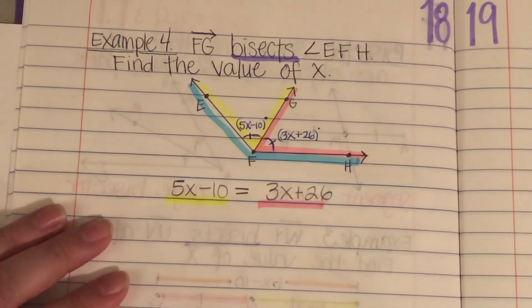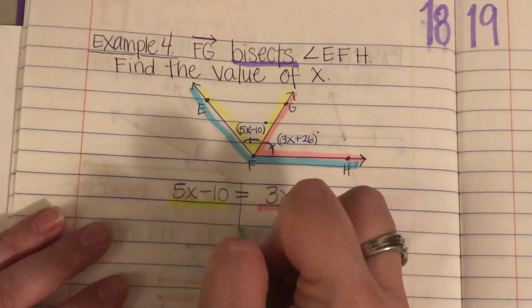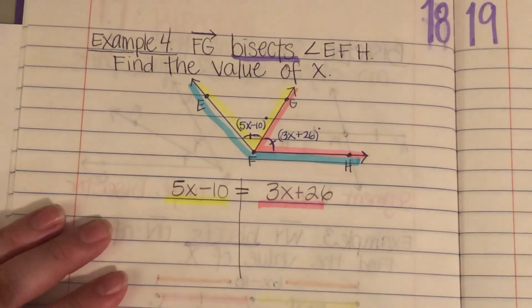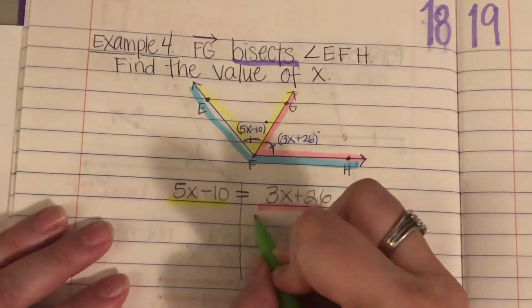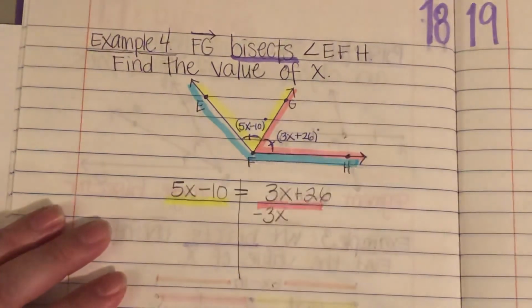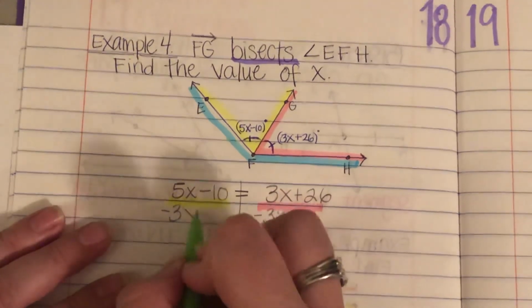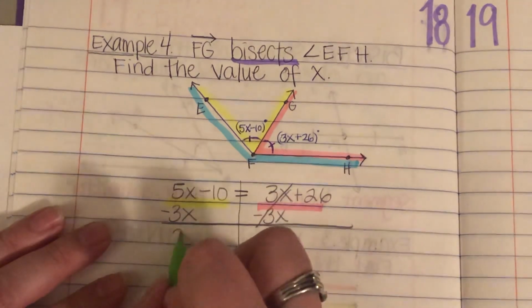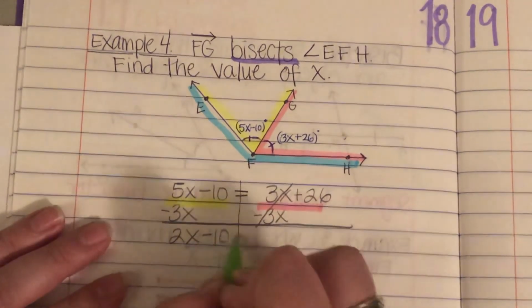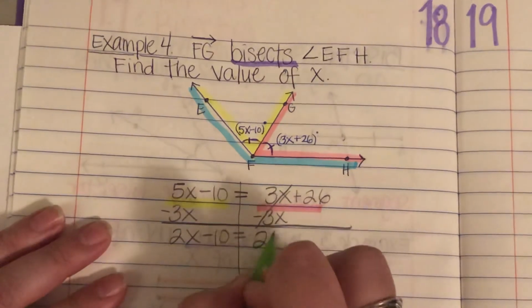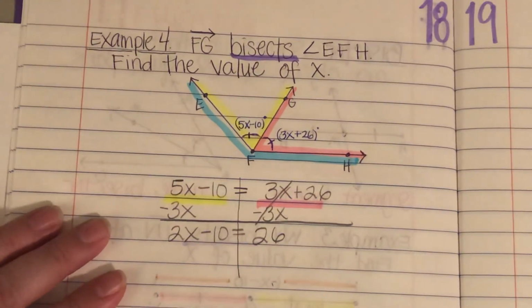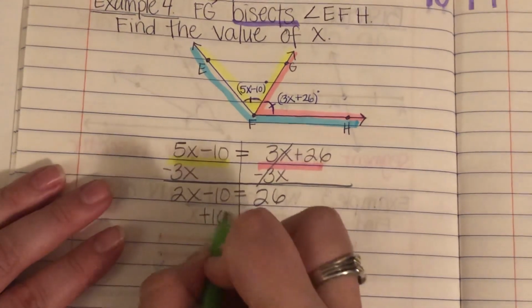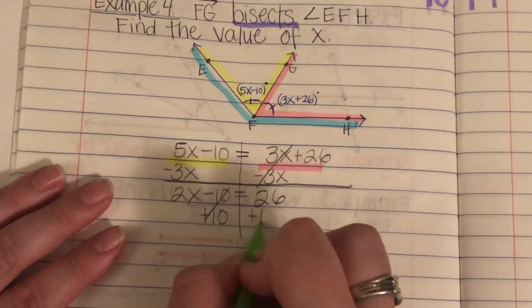Okay, so 2 ways that I could use bisect. I'll just talk about it while I go ahead and solve this equation. You could see that I used bisect with its definition here in example 4. In example 3, the way I used bisect was to make you use the property, the postulate, the rule that we learned in a previous lesson, and to duplicate. So bisect can make you duplicate. Bisect can say we're equal.